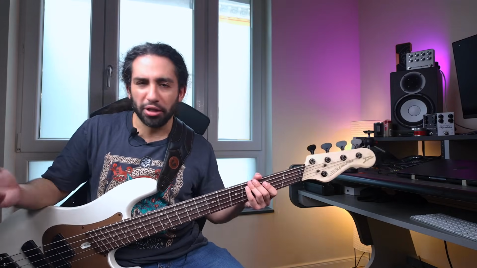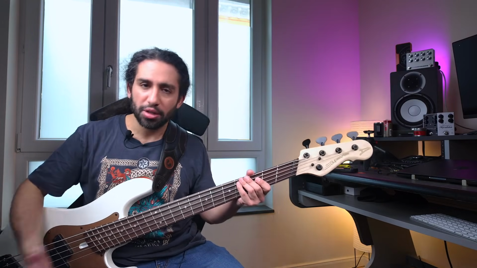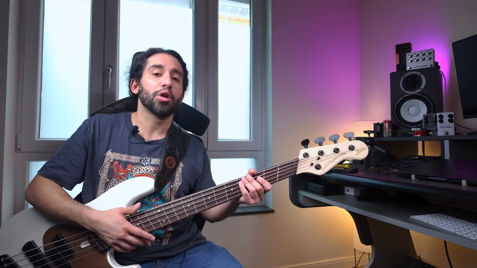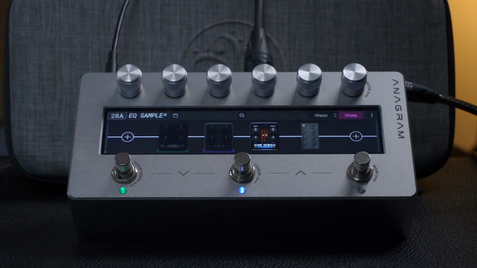Right, so it's a pretty solid clean tone, but there's nothing really special about it. Of course, I'm using a bit of EQ on the amp itself, but this is not what we're talking about today. We're talking about where to place, for example, your EQ blocks, like here on the amp EQ block.